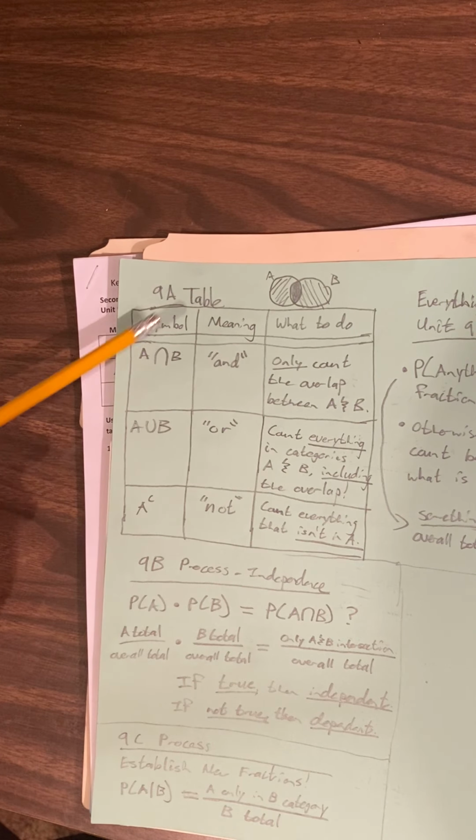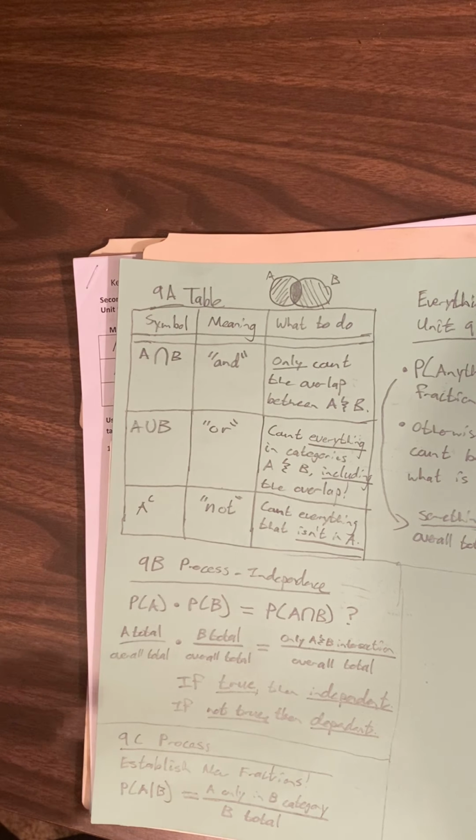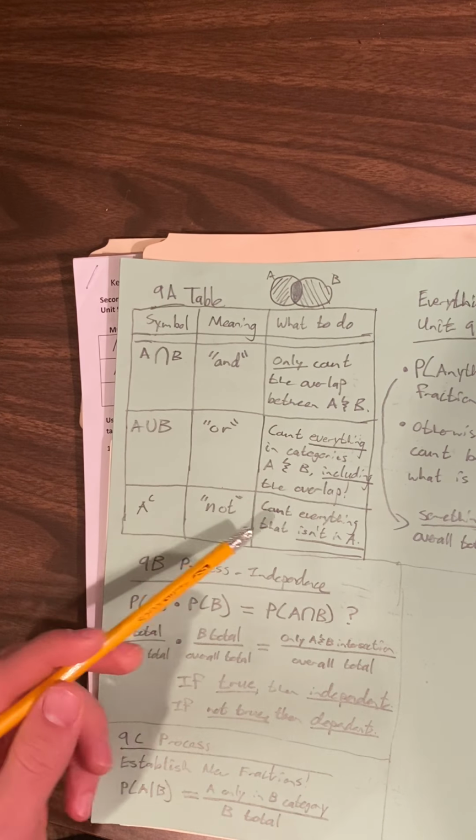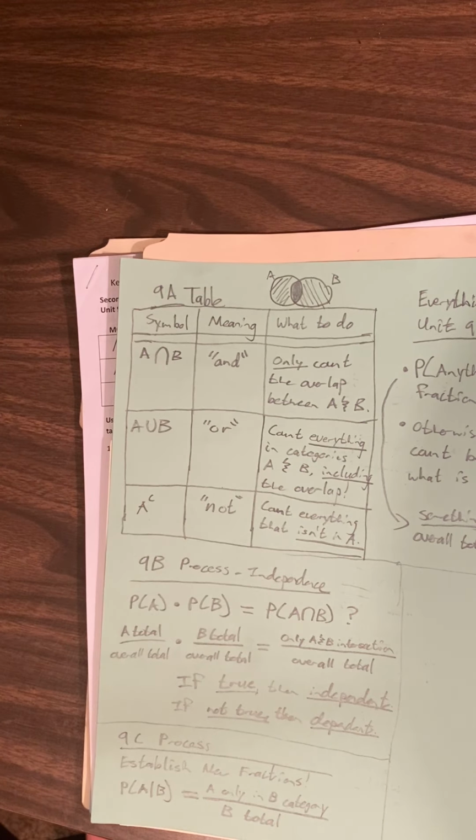Okay, and so then our last one for 9A is gonna be our complement. That's anything with a little C to the power of C, sort of what it looks like. And that just means not. So everything that's not in A, you're just gonna count up everything that isn't in A. That one seems pretty straightforward, okay? So 9A, I hope that you guys are good on that.